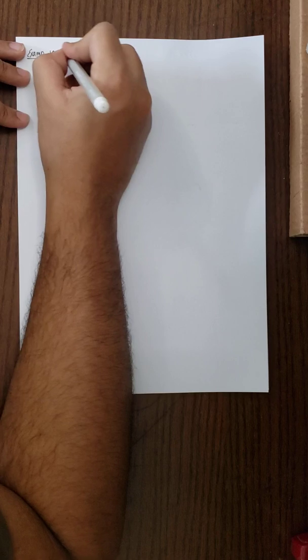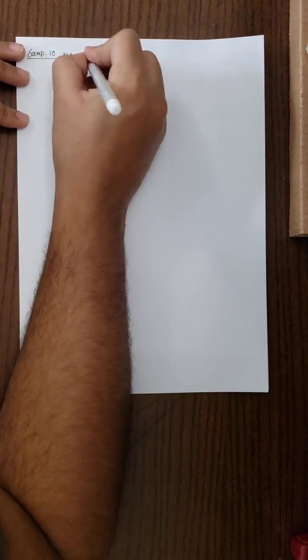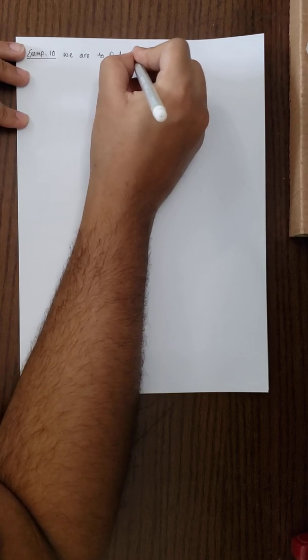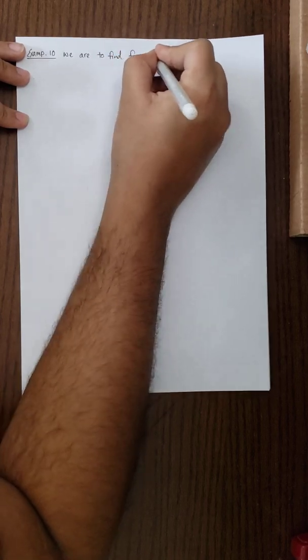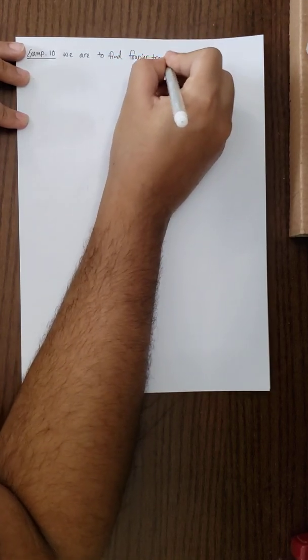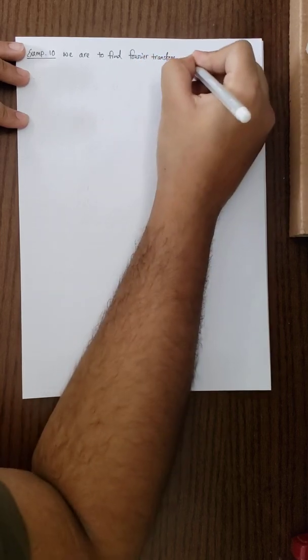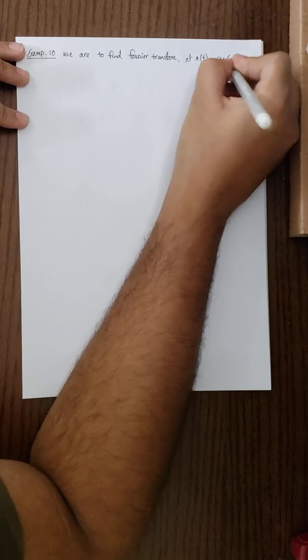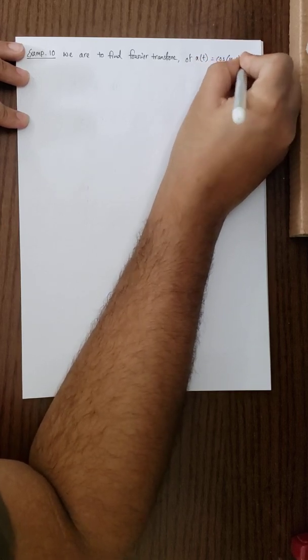Sorry, we are to find the Fourier transform of x of t, where x of t is cos of omega naught t.